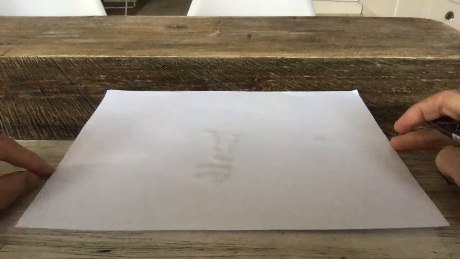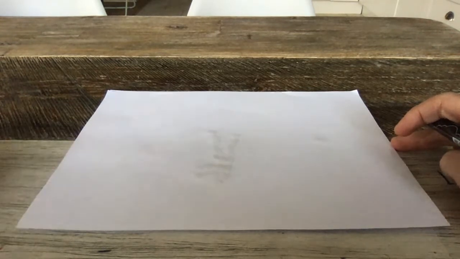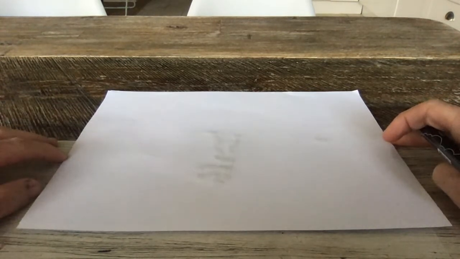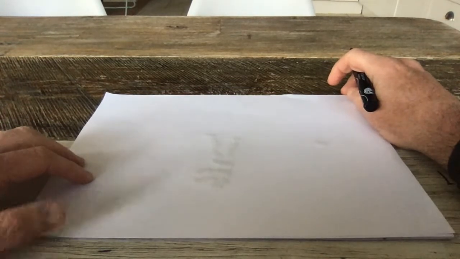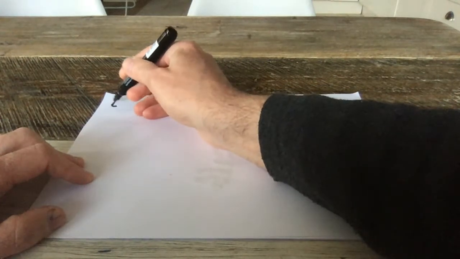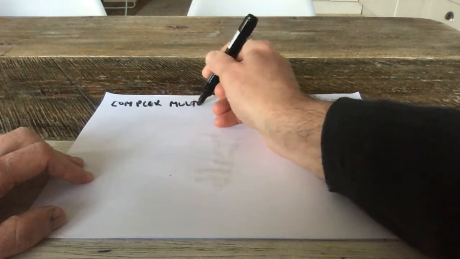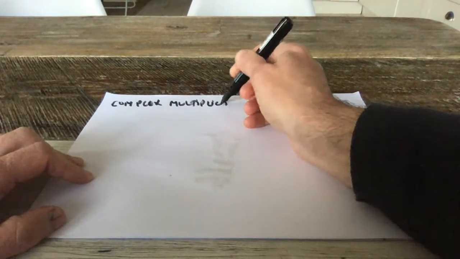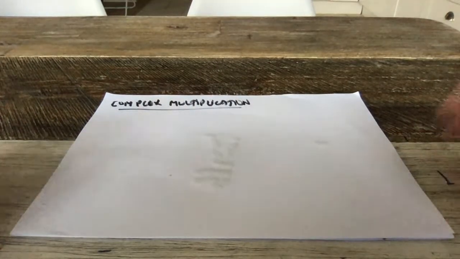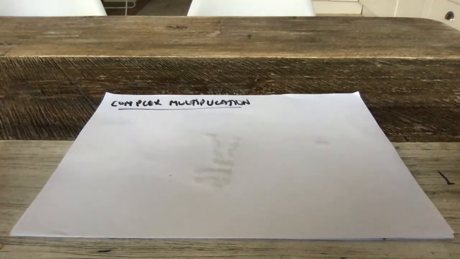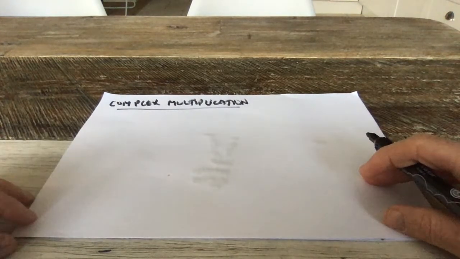Yesterday we talked about addition and subtraction of complex numbers. And today I want to talk about, guess what? Multiplication and division. This is pretty straightforward, I hope. So I'm going to talk about complex multiplication. I'm going to do it in general terms, and then maybe do an example, just to show you what's going on.